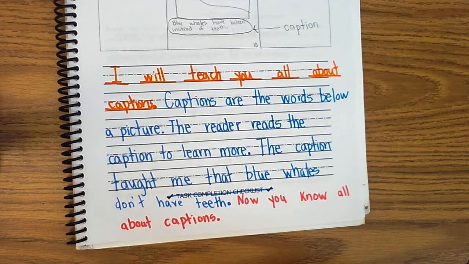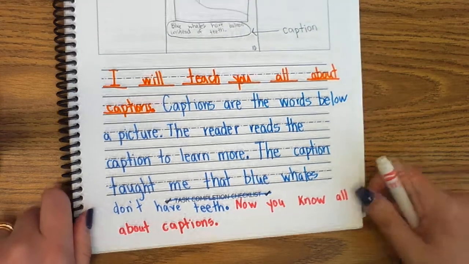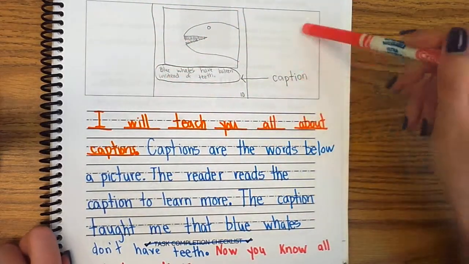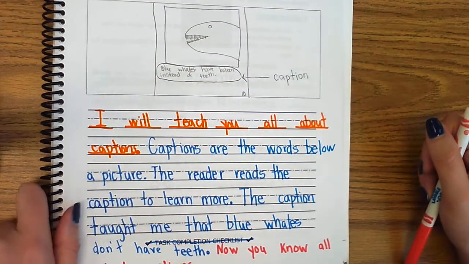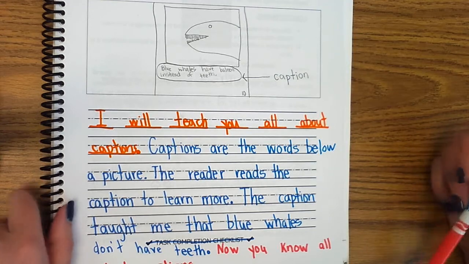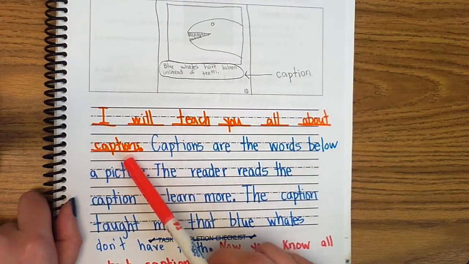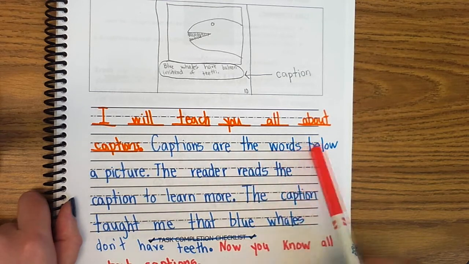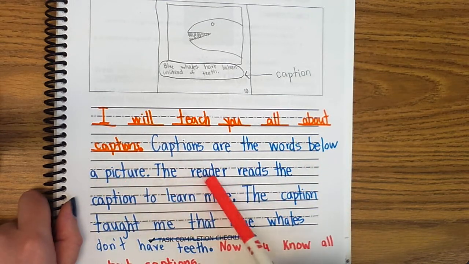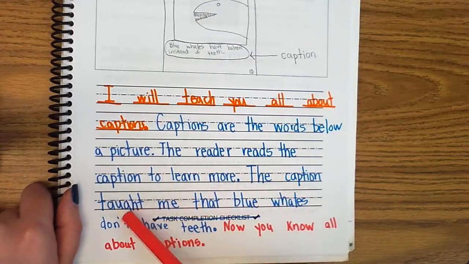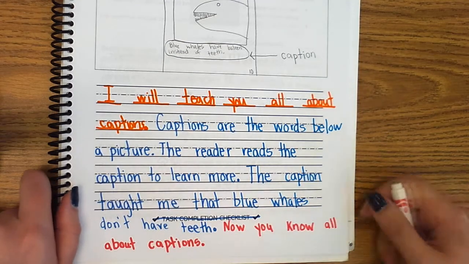Guess what? Your informative paragraph is complete, and you even included a teaching picture. So let's read our whole paragraph and make sure it sounds right and makes sense. I will teach you all about captions. Captions are the words below a picture. The reader reads the caption to learn more. The caption taught me that blue whales don't have teeth. Now you know all about captions.